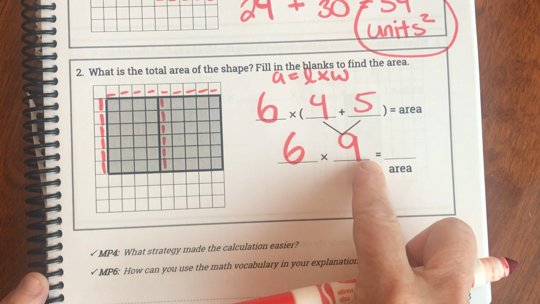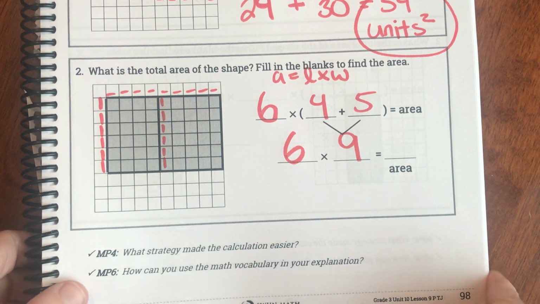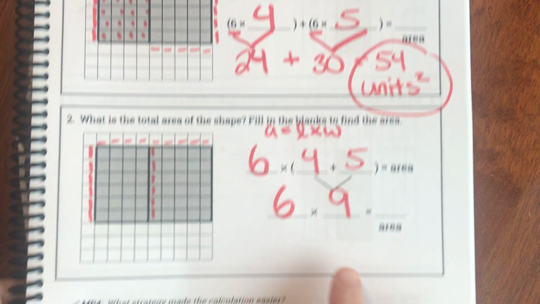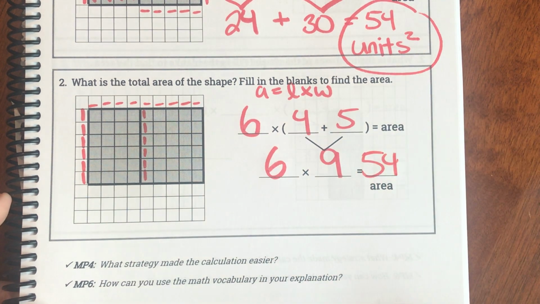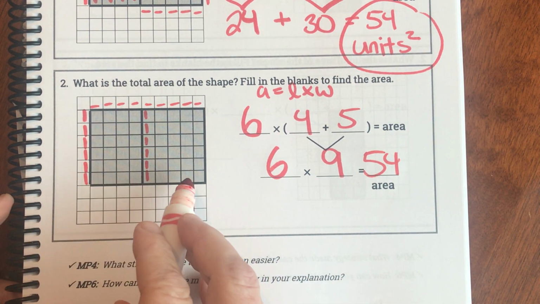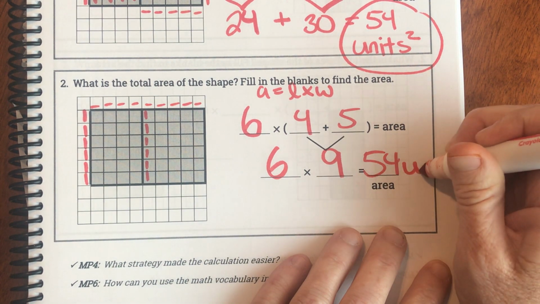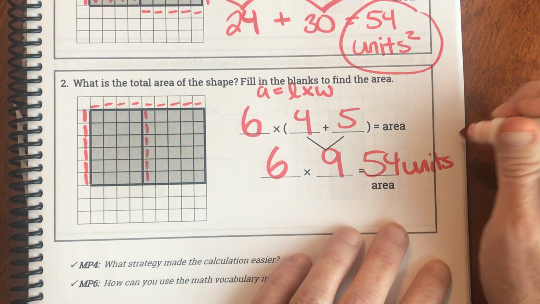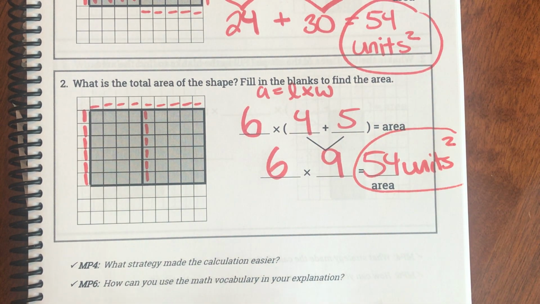So what is 6 times 9? Well, that's kind of a more challenging one to solve, but we already figured it out up here. 6 times 9 is 54. I also know my basic facts, or I could have counted them, or I could have drawn an array. My measurement is units, and area is always squared or square units.